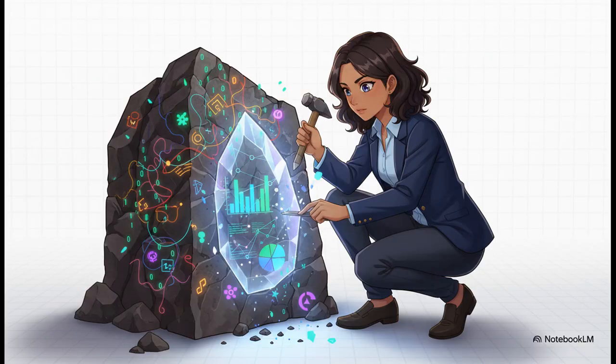I just love this analogy. You're not just organizing your data, you're basically sculpting it. You start with this big, messy, unrefined block of raw information, and you just carefully chip away at it, clean it up, and shape it until you have something that's actually beautiful and ready for analysis.